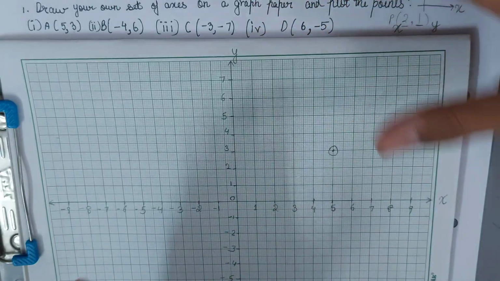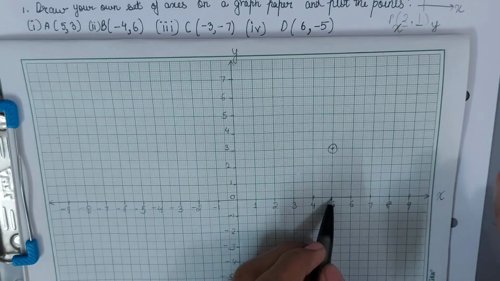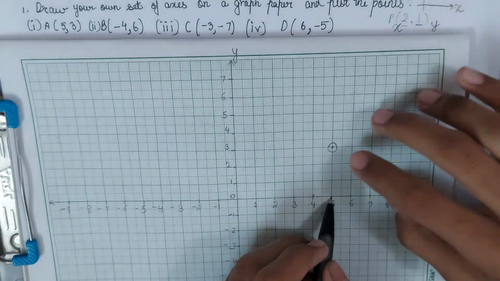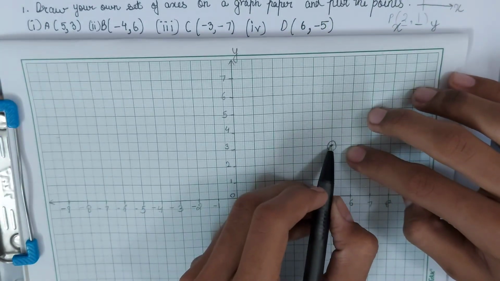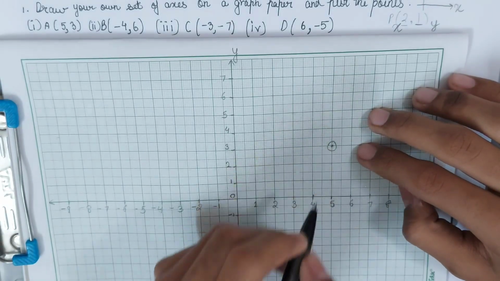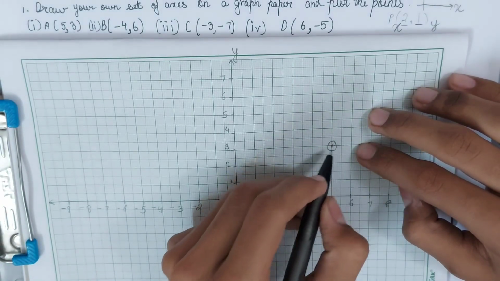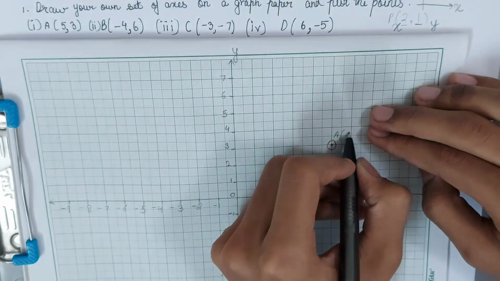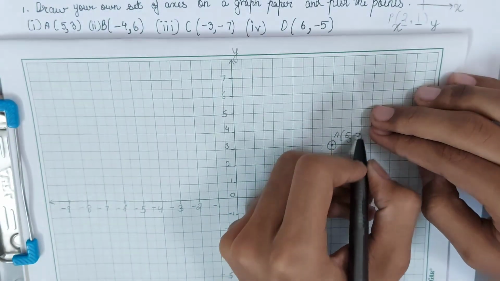Okay, so you should first see the x coordinate where it is, then you see the y coordinate, that many blocks up or below you have to go, and then you circle this point, right? And you encircle it. You make a point over this intersection and then you encircle it like this. This is representing your point A, that is 5 comma 3.